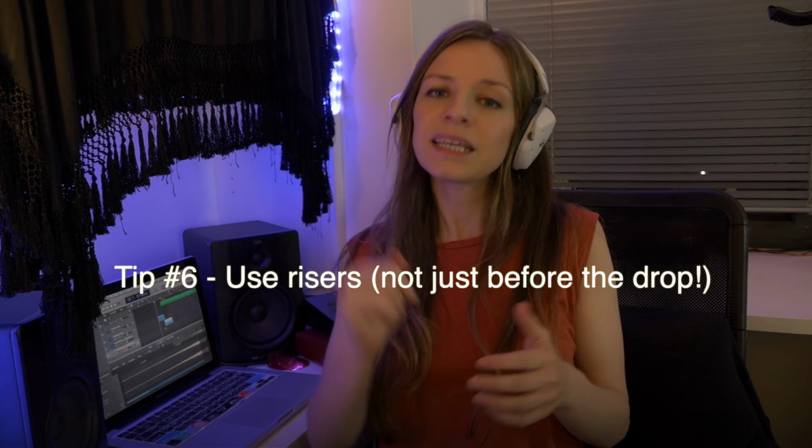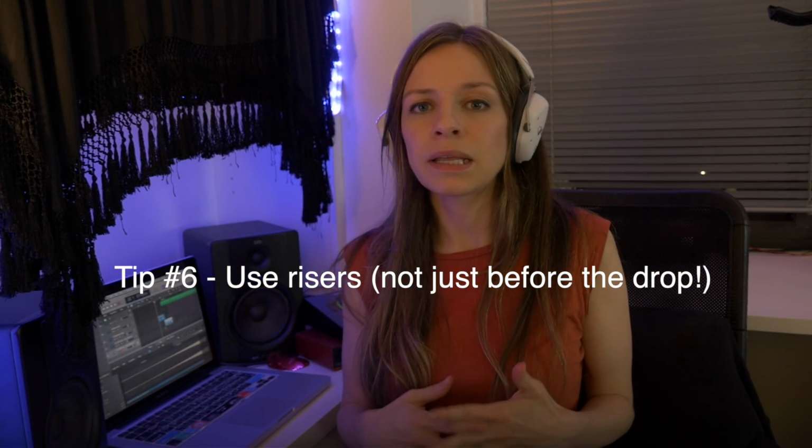Tip number 6 is using risers. So in the example I just showed you, I had this kind of weird sound that was reversed and created this rising effect that went into the hook. And then to create that delayed drop, I also created a riser out of the cymbal I had, that crash. I reversed it, so it created this rising effect also in the beginning of the hook. So those are very common ways of using risers, but you can get creative with it and use risers in different parts of the beat. It doesn't just have to be going into a drop.